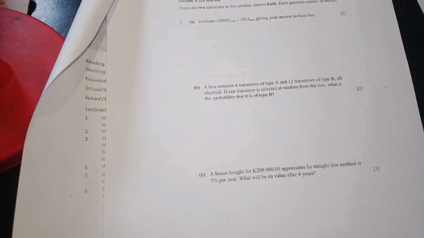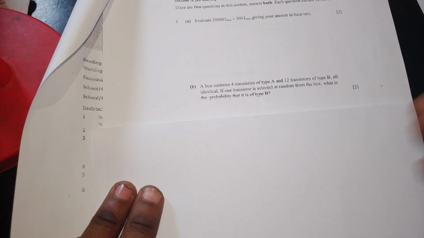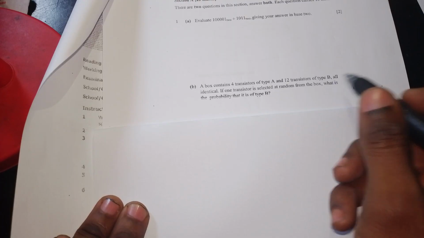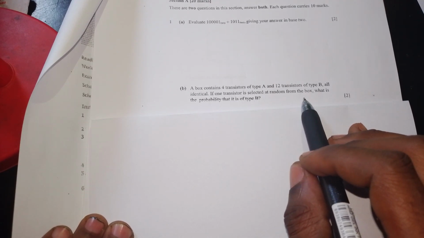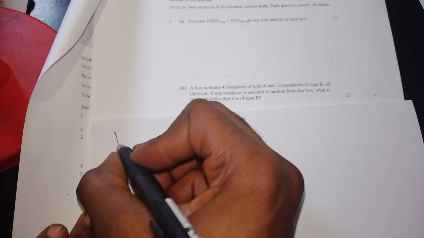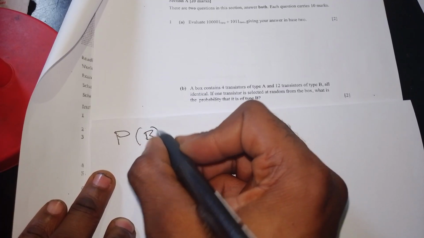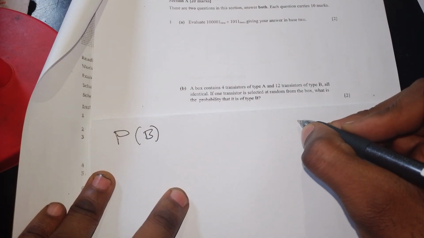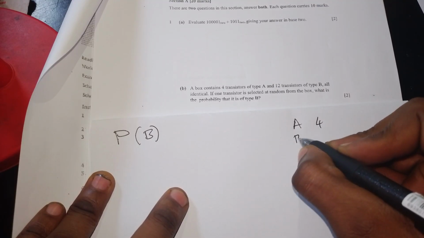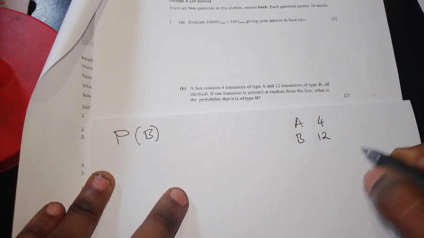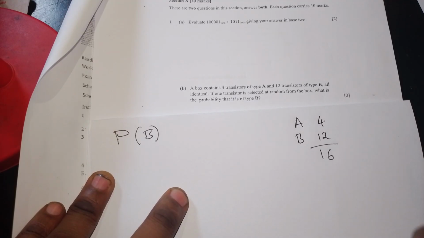Then on question 2, we have probability. A box contains 4 transistors of type A and 12 transistors of type B, all identical. So these things are exactly the same. If one transistor is selected at random from the box, what is the probability that it is of type B? So for type A, we have 4 transistors, and for type B, we have 12. That means in total we have 16.